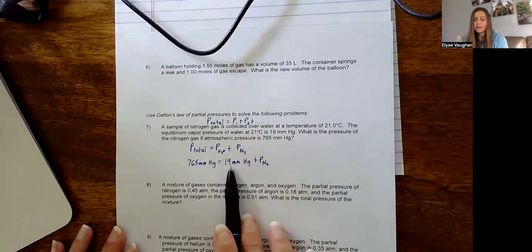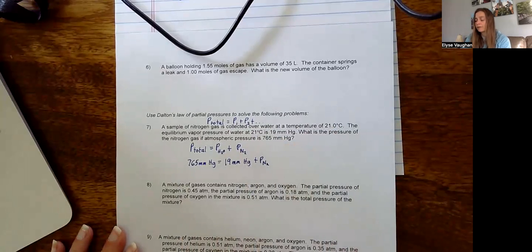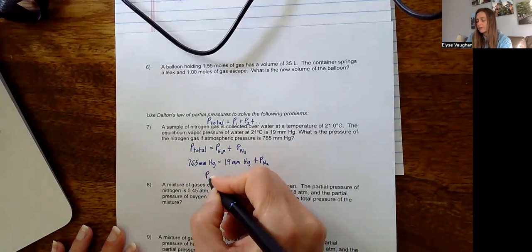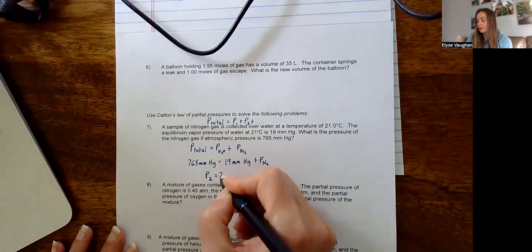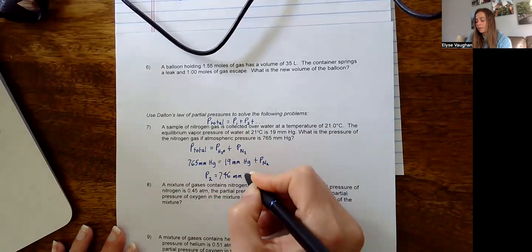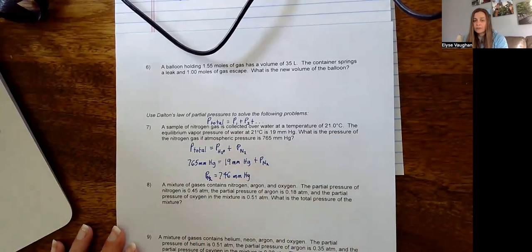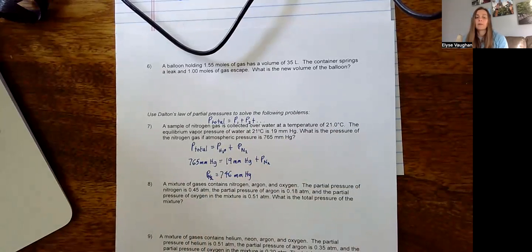And so I'm going to subtract 19 from 765 to get the pressure of the nitrogen. And that tells me that the pressure of the nitrogen is 746 millimeters of mercury. And that's how we solve Dalton's law questions.